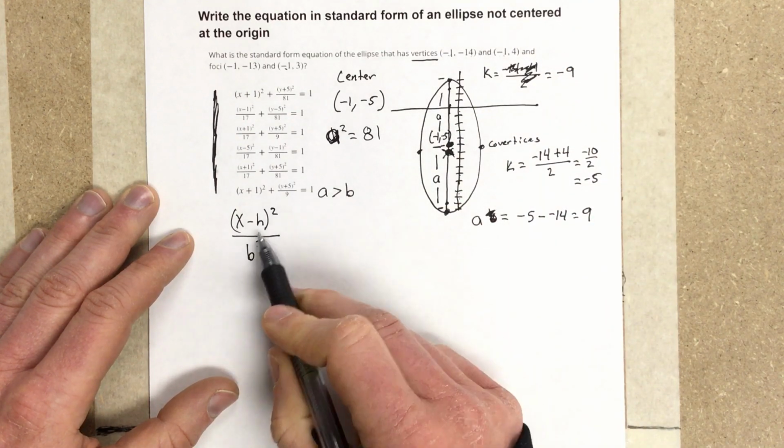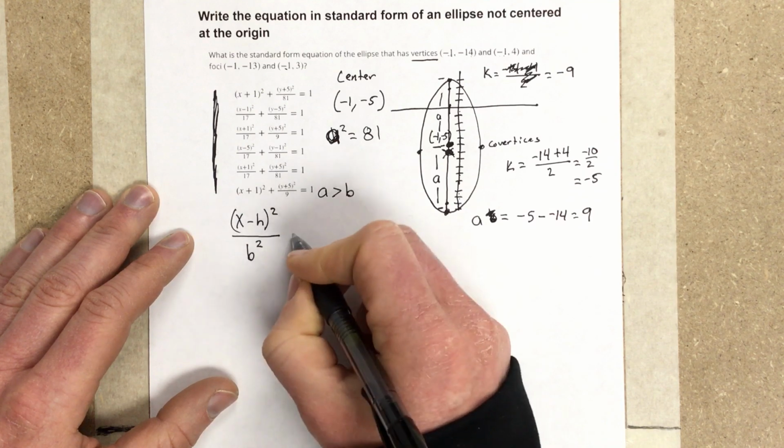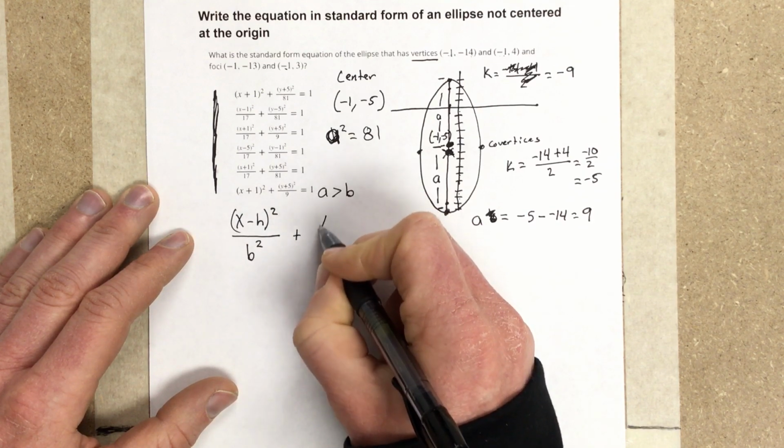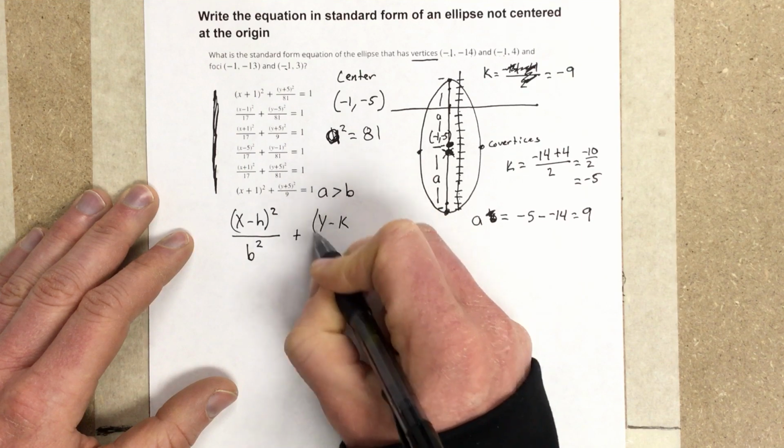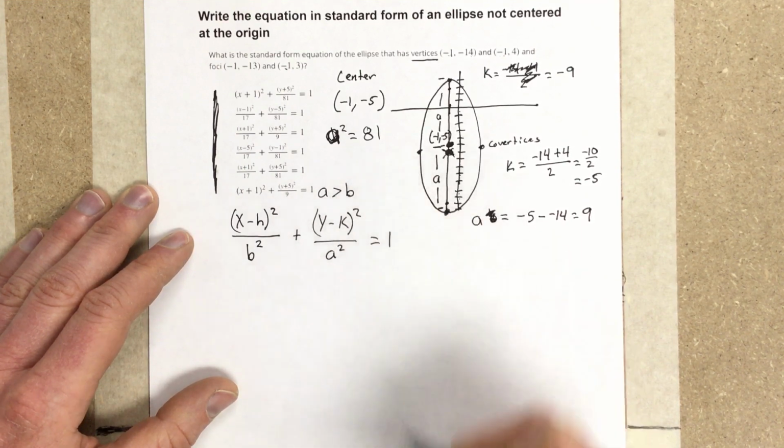So I am writing this equation correctly though. I have x minus h squared over b squared plus y minus k squared over a squared is equal to 1.